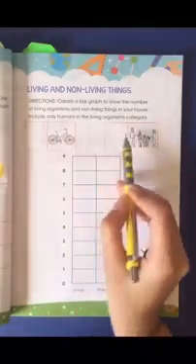Let's look at page 47. What's meant by living and non-living things? Let's remember, living things can breathe, they can eat, they can walk, they can have babies. What about non-living things? They can't walk, they can't eat, they can't breathe, and they can't have babies. So you can do this activity at home and count how many living things and how many non-living things you have at your home. You will write the numbers here in the boxes and shade till the number.